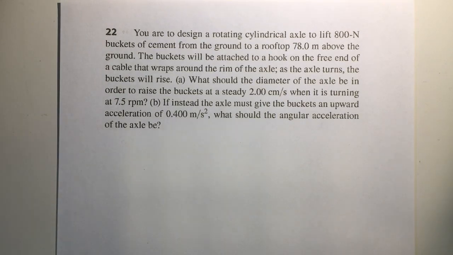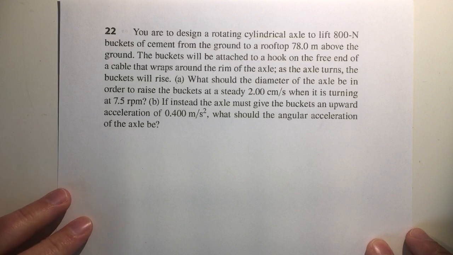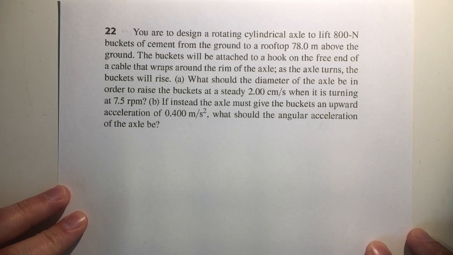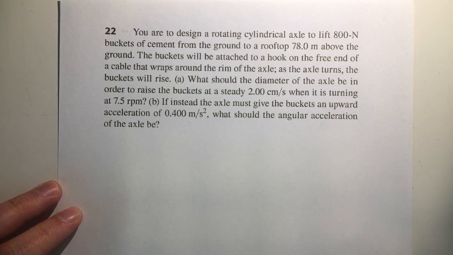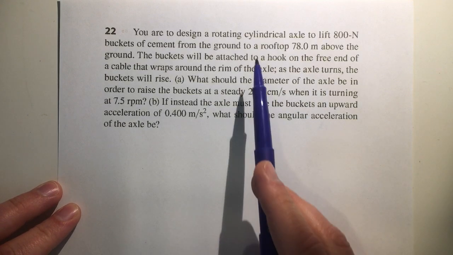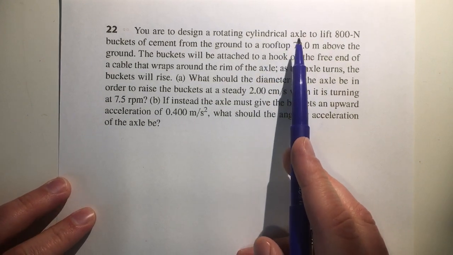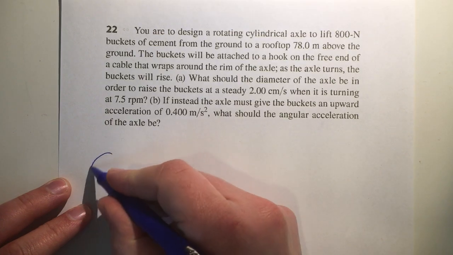Okay, hi everybody. So now I'm going to go through one more example problem. This is Chapter 9, Problem 22. Let's just quickly read through it. We have some type of rotating cylindrical axle. So we have some kind of cylinder.